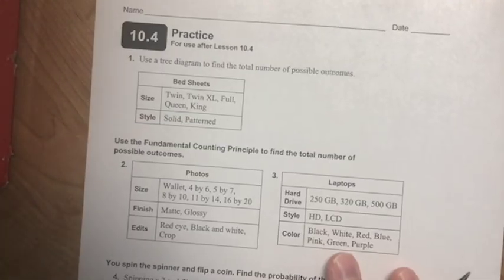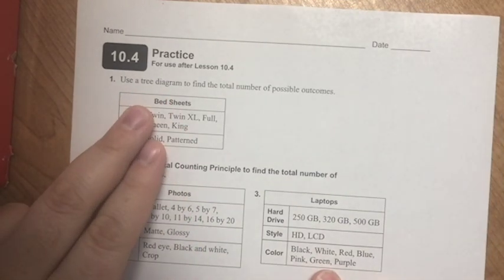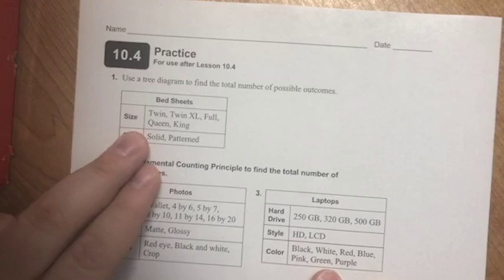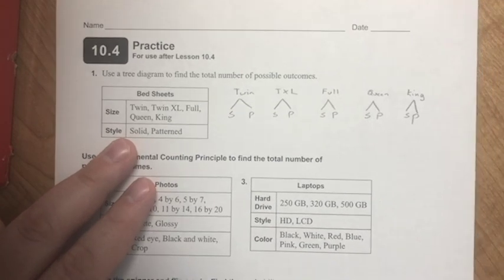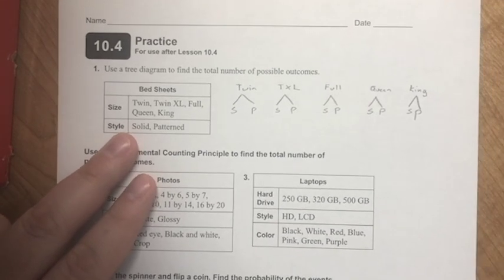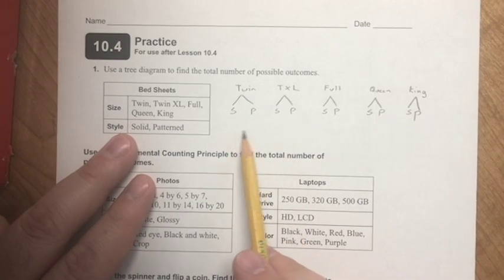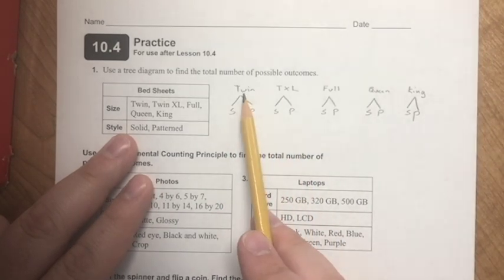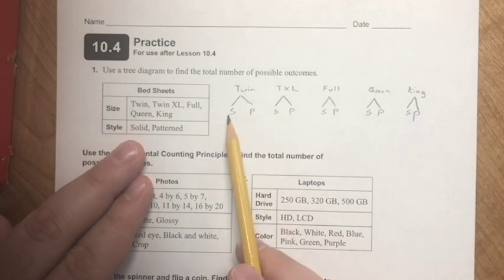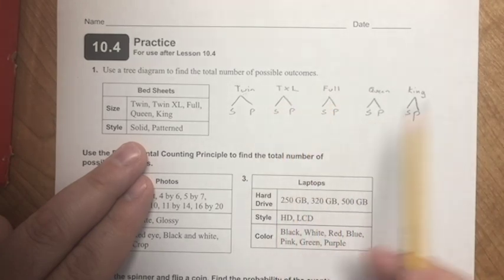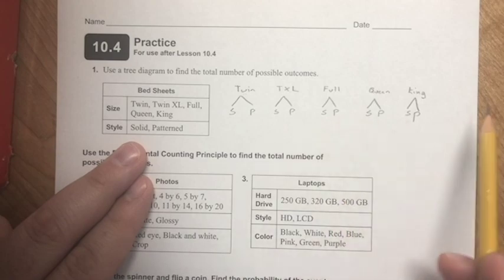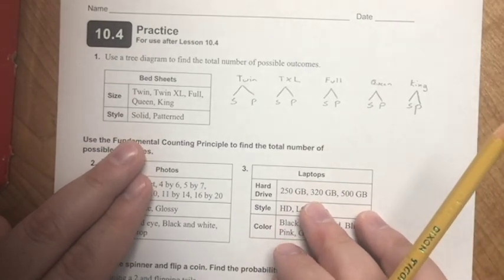All right, so let's do a couple more. It says, use a tree diagram to find the total number of possible outcomes. Why don't you try this one on your own and see how you did? So you may have something that looks similar to this or maybe even slightly different, but you should have had a total of 10 possible outcomes. I could have gotten a twin size bed sheet that's either a solid or a pattern, a twin XL solid or pattern, full, and so forth. So there would be a total of 10 different possible outcomes for this.